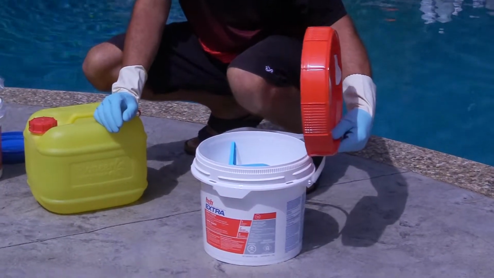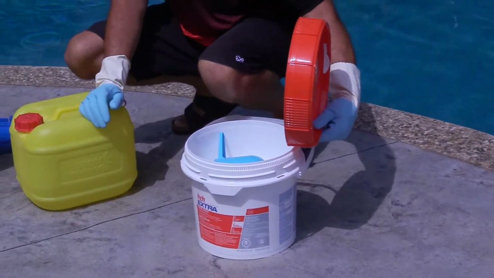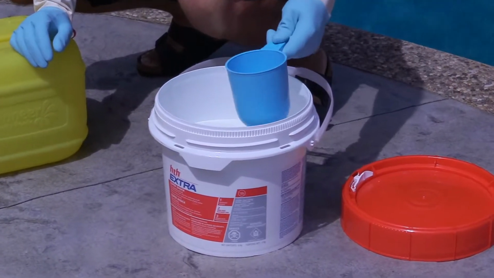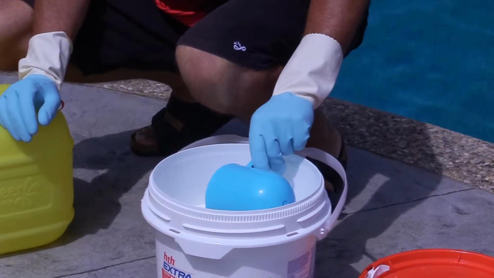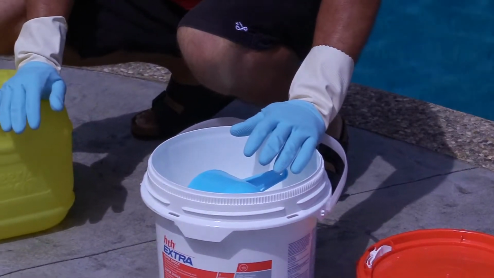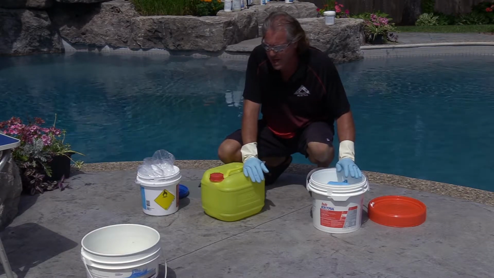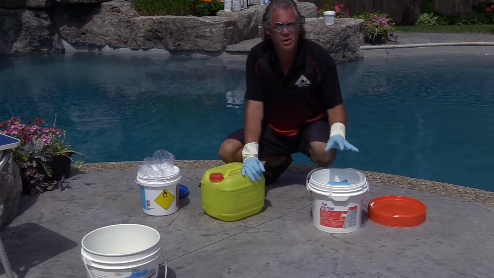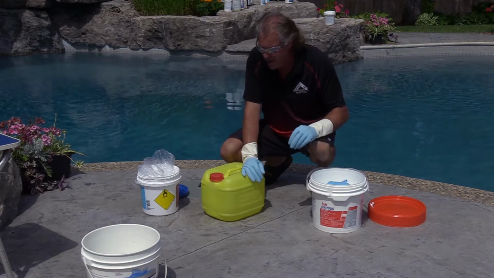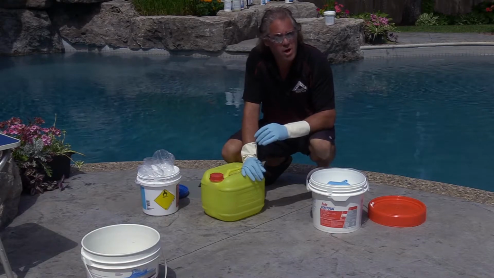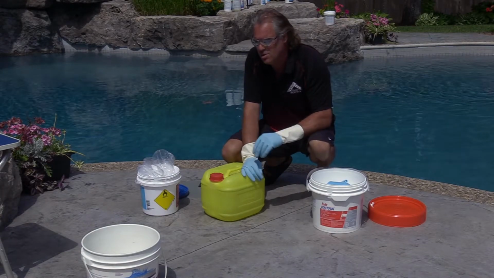And the last one we're looking at is granular, and it runs at about 70% chlorine. It's the highest in concentration. You can see it's in granular form, but it is by far the most unstable. So you've got to be very careful in dealing with these chemicals. As a general rule, whenever we're adding chemicals, we always have a mixing container of some kind. We fill that with water, and we add the chemical to the water.